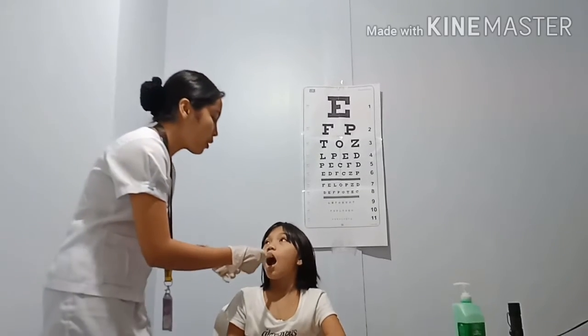Then we may also inspect the teeth and gums of the client at the same time.